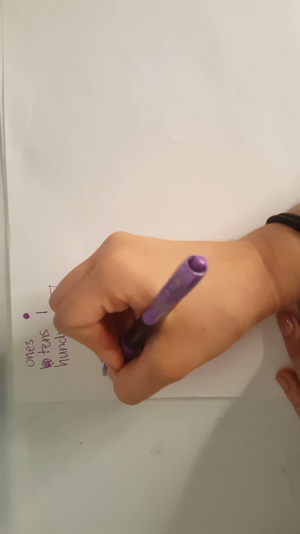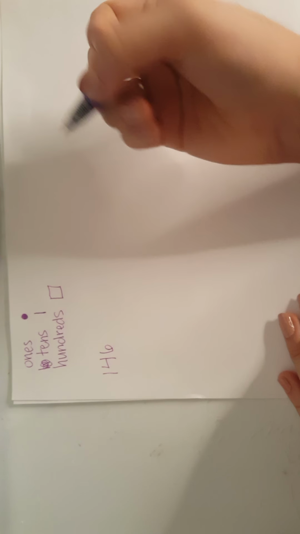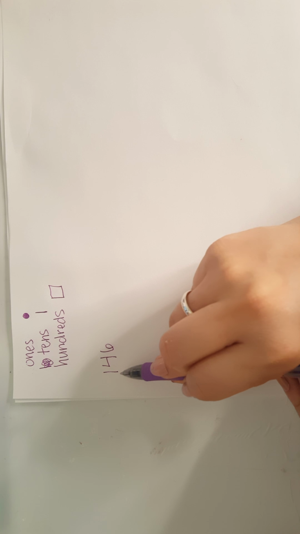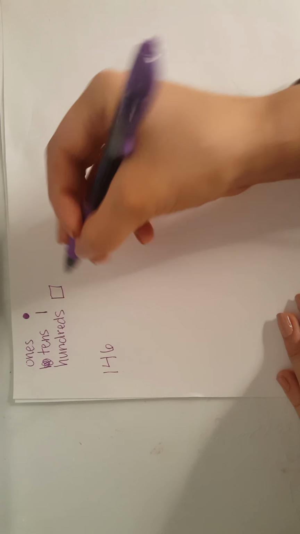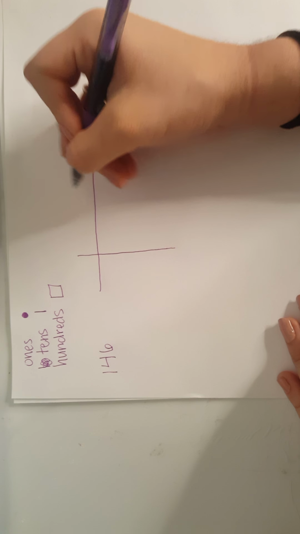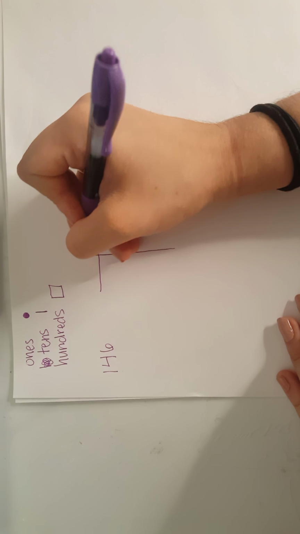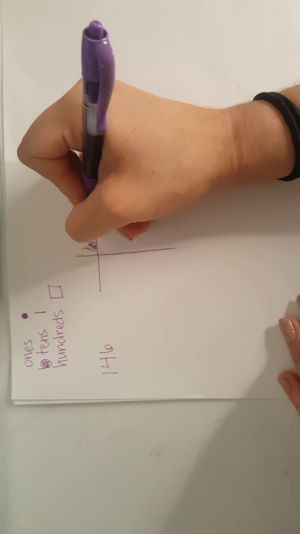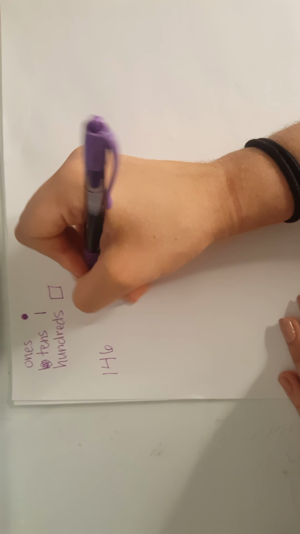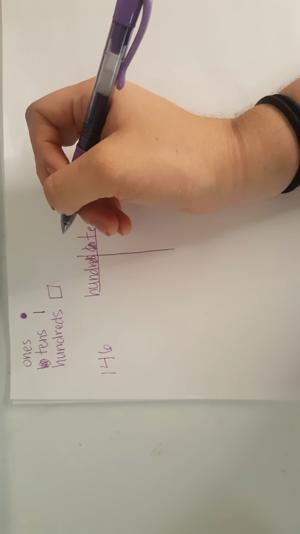We have the number 146. Now remember the chart that we would do in class, where we would write ones, tens, and hundreds.